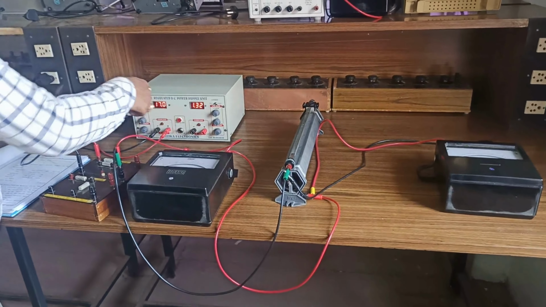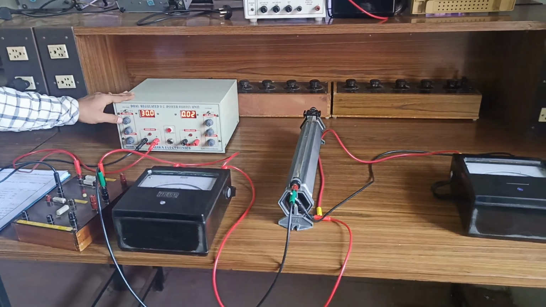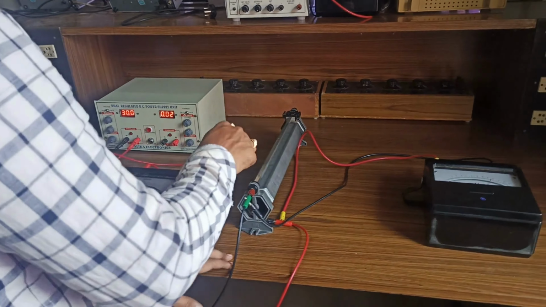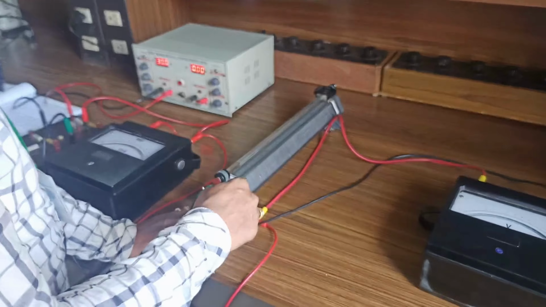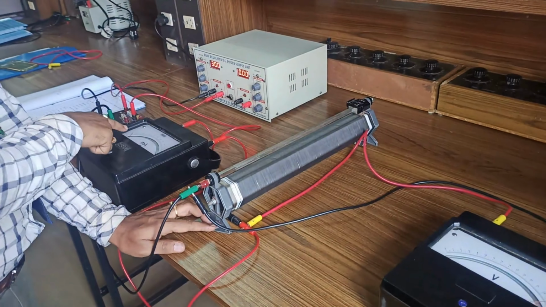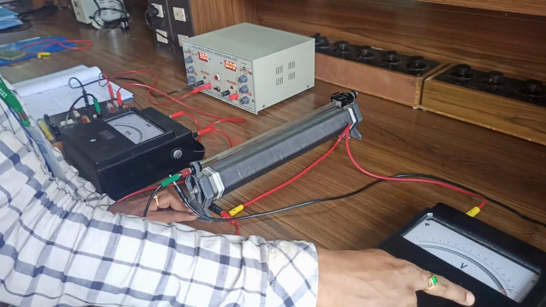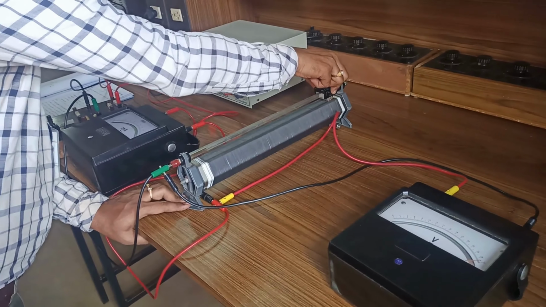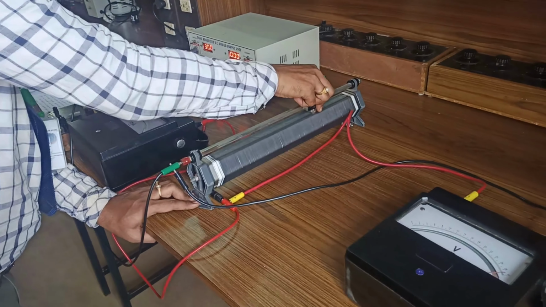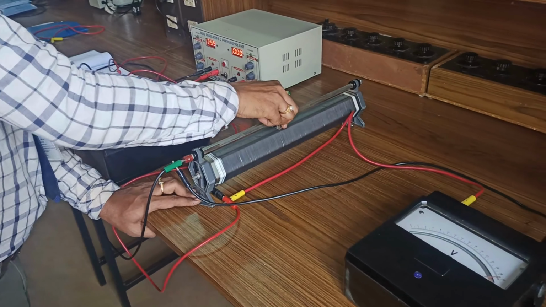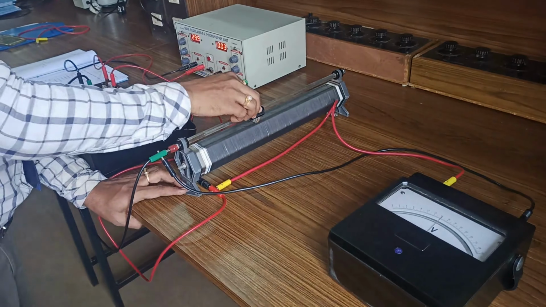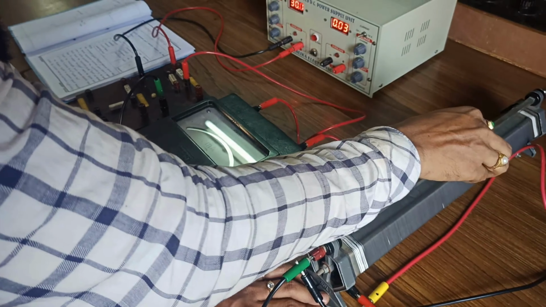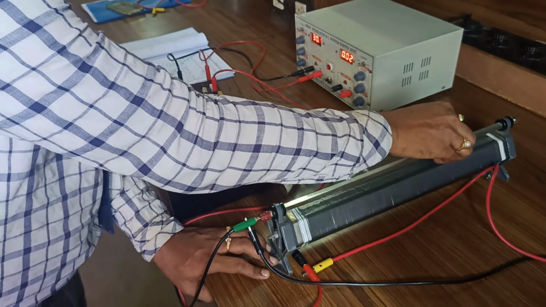Now you can see we have given the 30 volts supply through the RPS and connected to the ammeter, and the rheostat is at maximum resistance position, that's why current is minimum and voltage is maximum. Slowly hold the rheostat and slightly adjust. You can take current as a reference, say 5 ampere, 10 ampere. Let's try to do it for multiple currents.